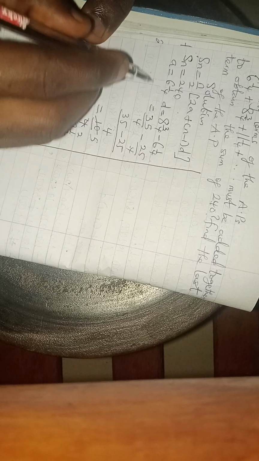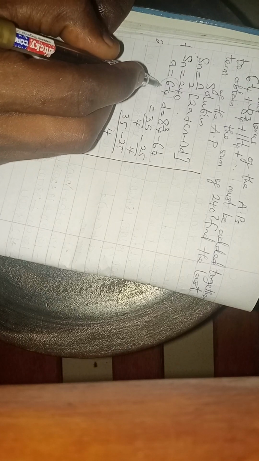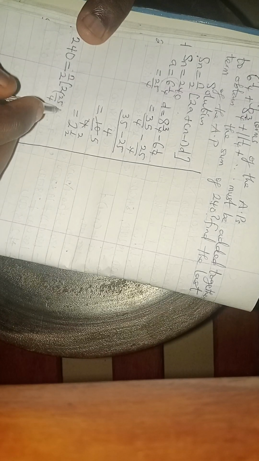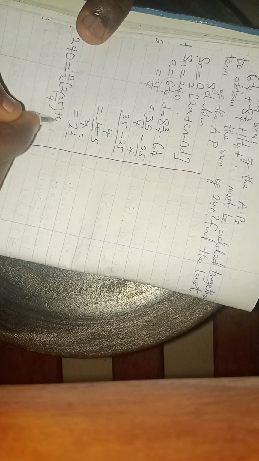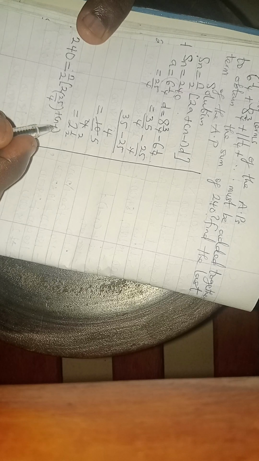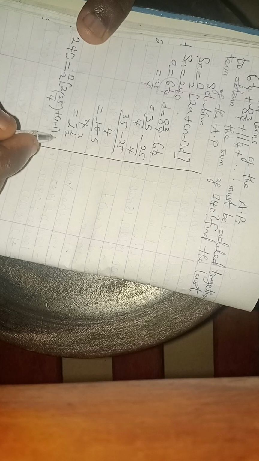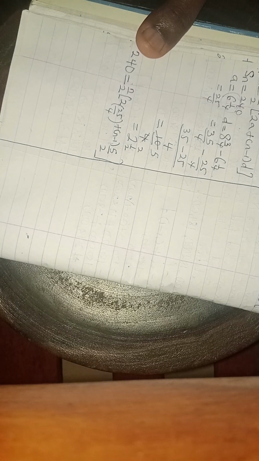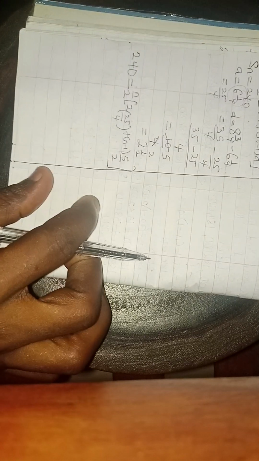My a in this case is 6 whole number 1 over 4, which can be written as 25 over 4. So let me write this as times 25 over 4, plus n minus 1 times d. The difference is 5 over 2. So I'm going to do this operation now to get my n.